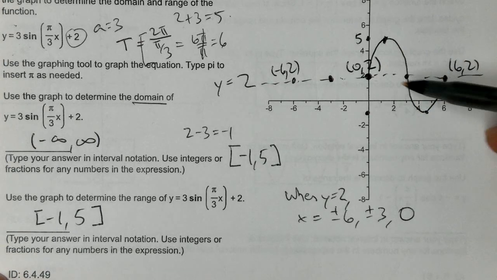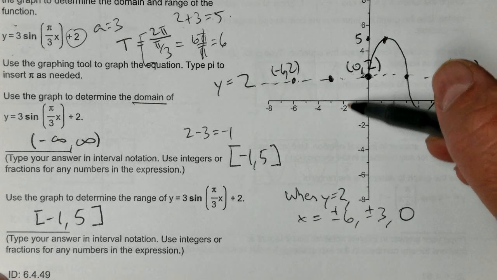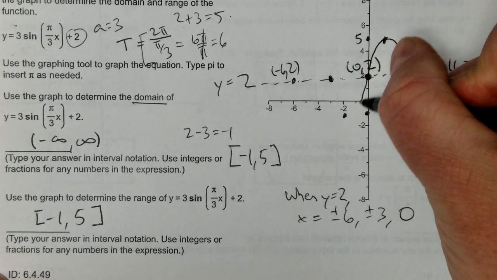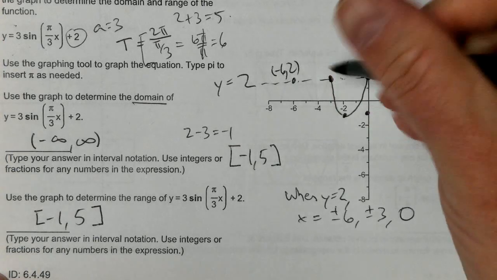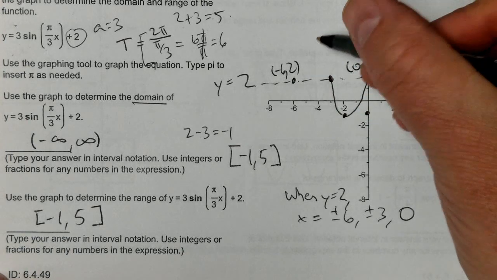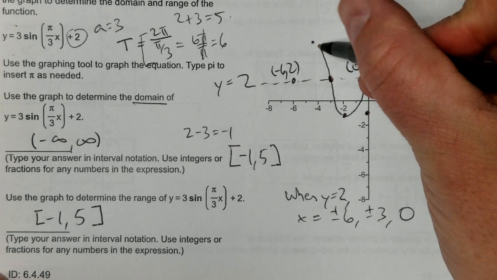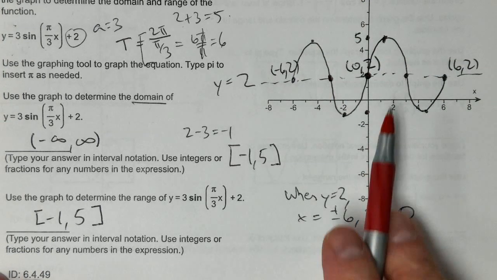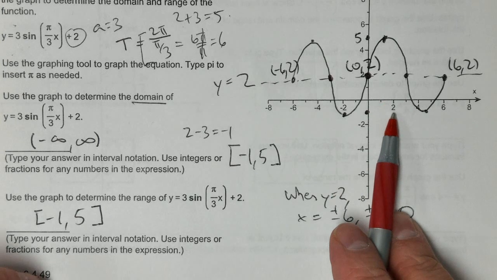And just continue the pattern. This one goes down to -1 and back up, and this one goes up to 5 and down. So that's what we want, because that's 2 periods worth.